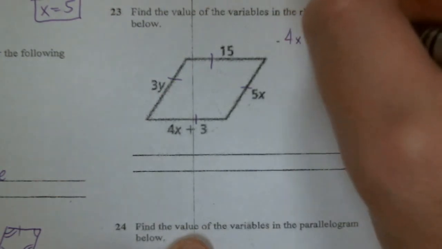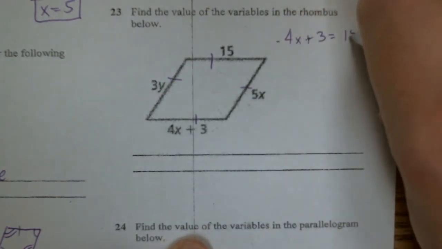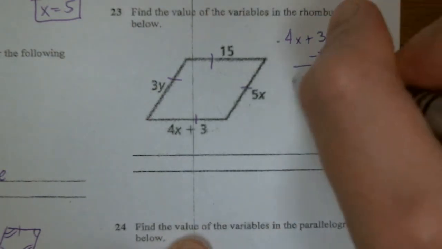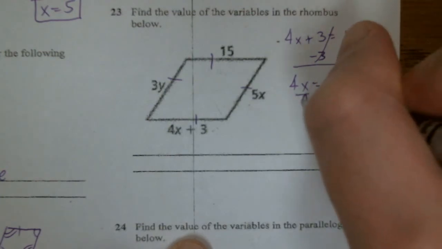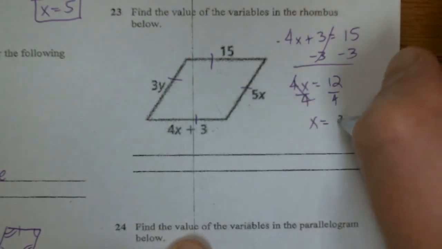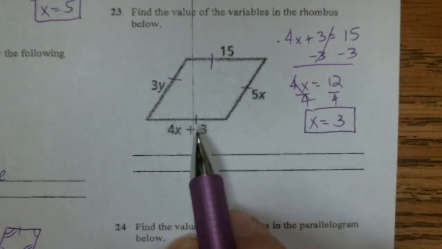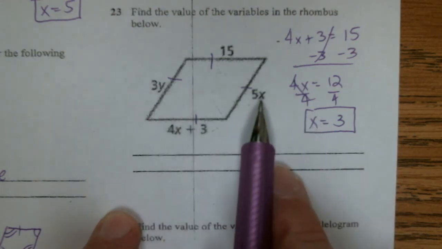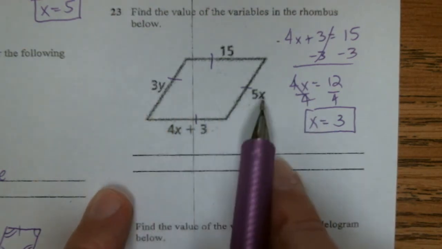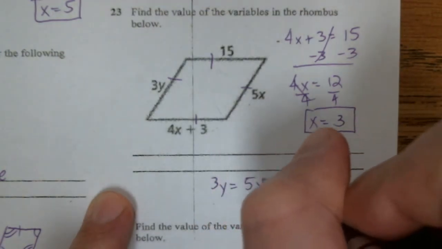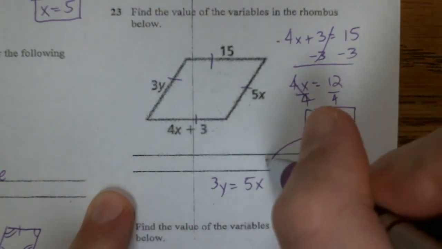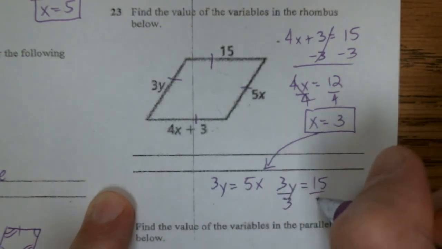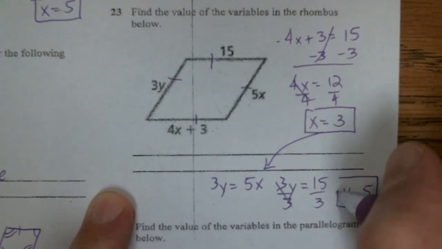Why don't we say the bottom, 4x plus 3, is equal to the top? And that's only got 1 equation, 1 unknown. I can solve that. I just have an x I need to solve for. 4x is equal to 12, divided by 4, and x is equal to 3. Okay. All right, so now I can go back, just like in one of our previous problems, I think it was the kite problem. Now I can go back and plug in x here, and now I can set these 2 equal to each other. I can say 3y is equal to 5x, but now I know what x is. X is 3, so I just plug it in right here. 3y is equal to 5 times 3, which is 15. Divide by 3, and I get y is equal to 5.